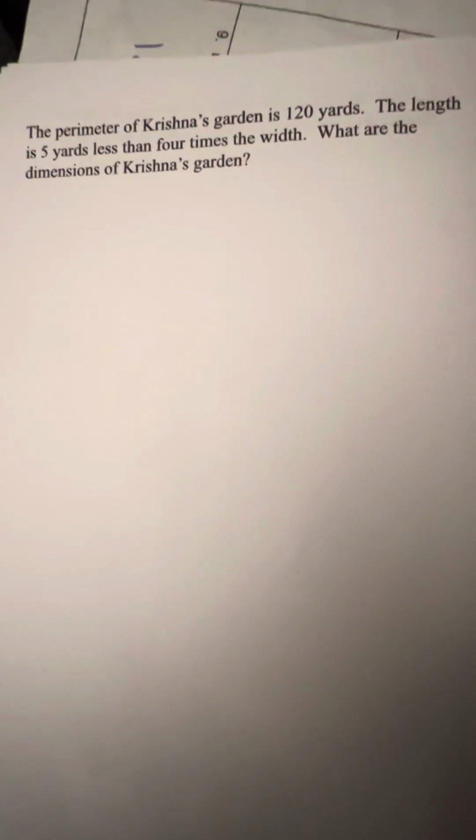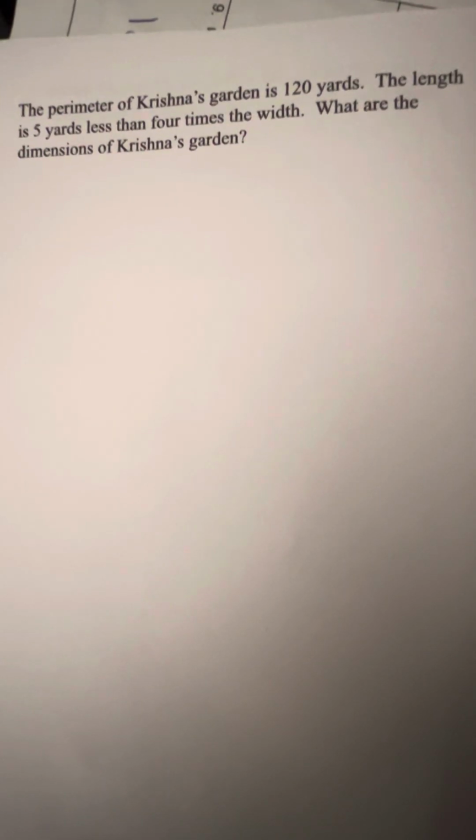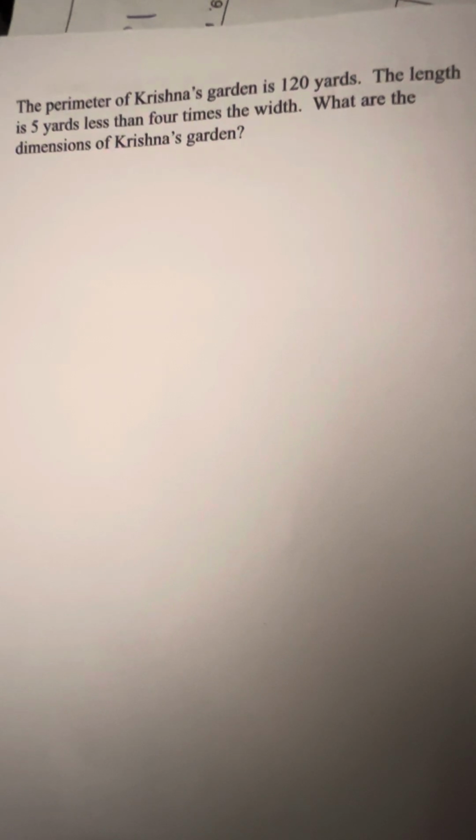Hey, we're back doing some more word problems. So we have the perimeter of Krishna's garden is 120 yards. The length is 5 yards less than 4 times the width. What are the dimensions of Krishna's garden?